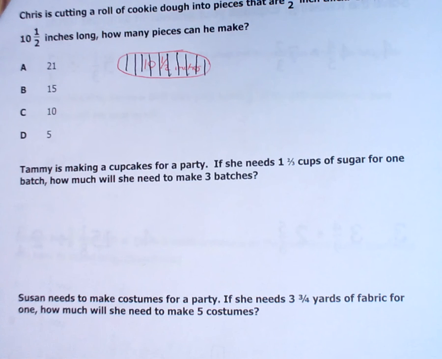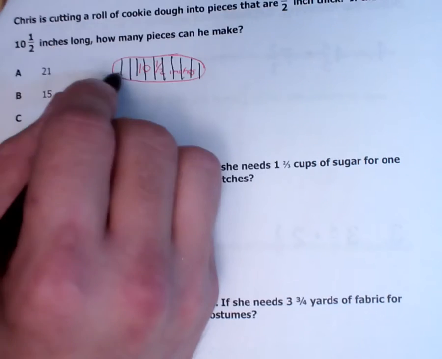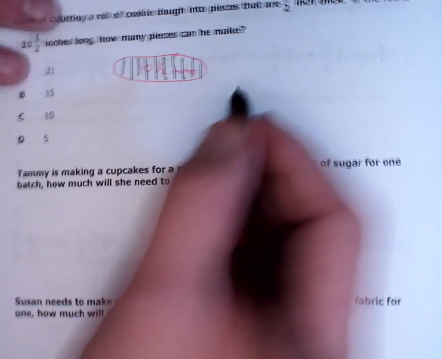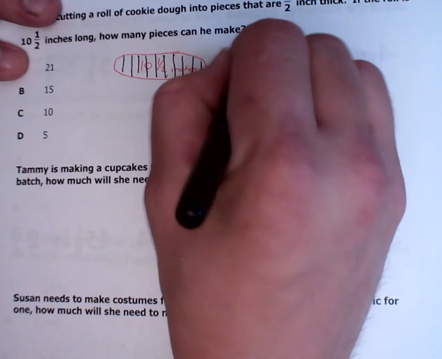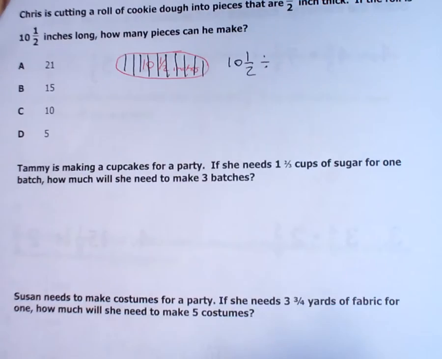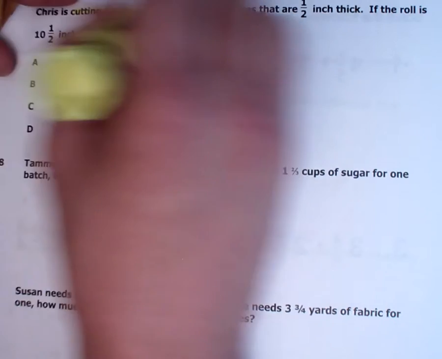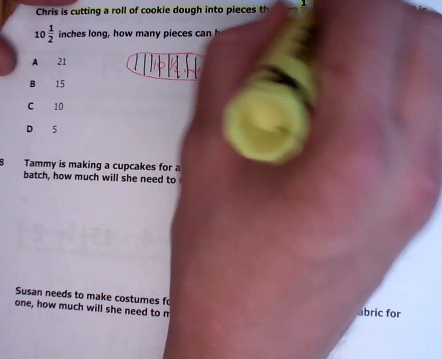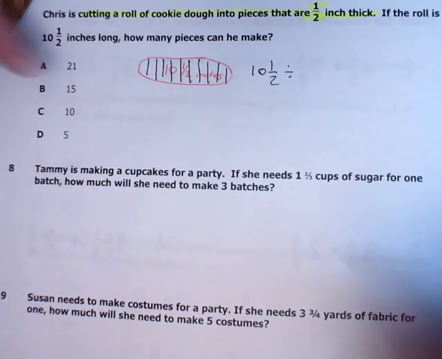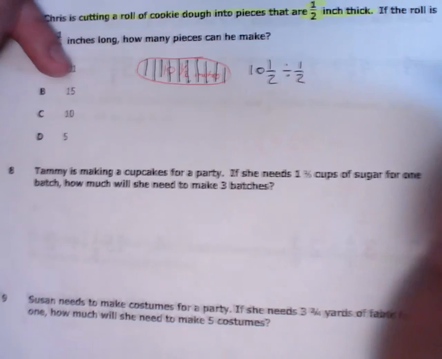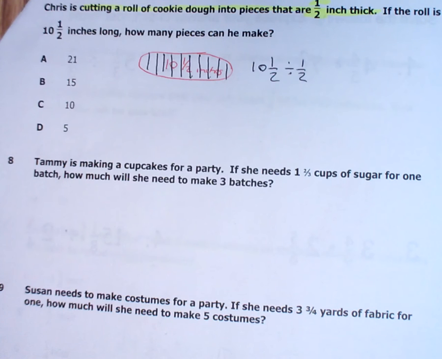Yes, Alexis. Divide. Absolutely. That's what's happening right here. You're dividing it into equal pieces. So you're taking your 10½ and dividing it by, let's look at it again, he's cutting a roll of cookie dough into pieces that are a ½ inch thick. So divide it by 1/2. And now we can start following our rules.